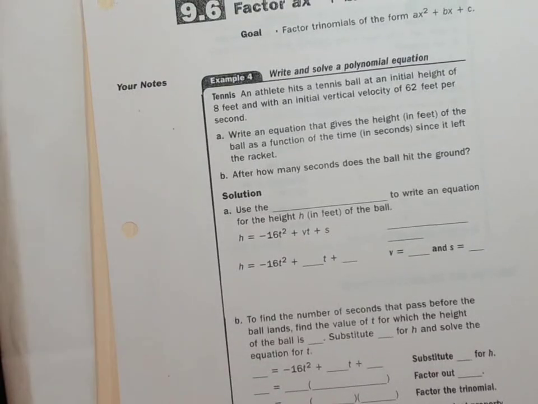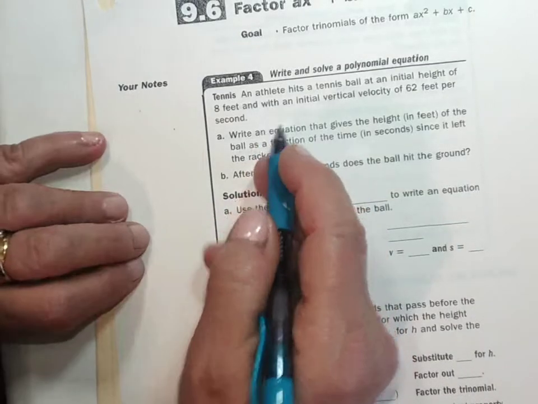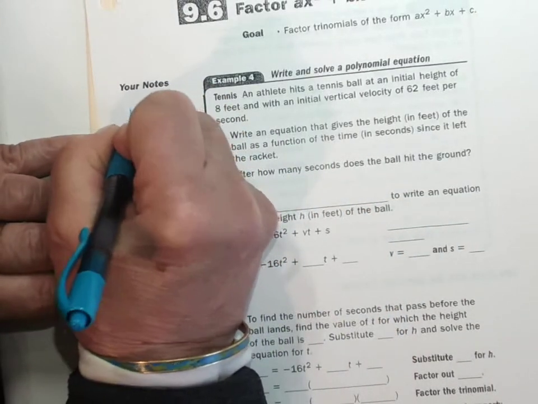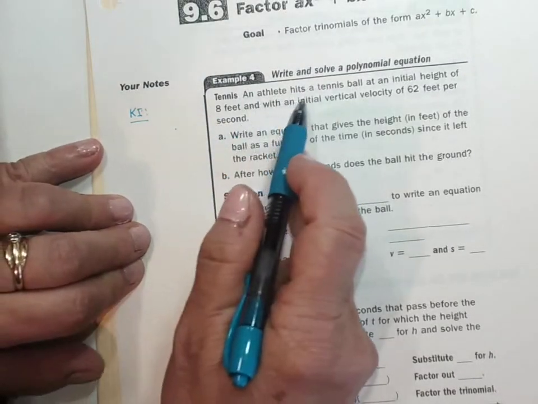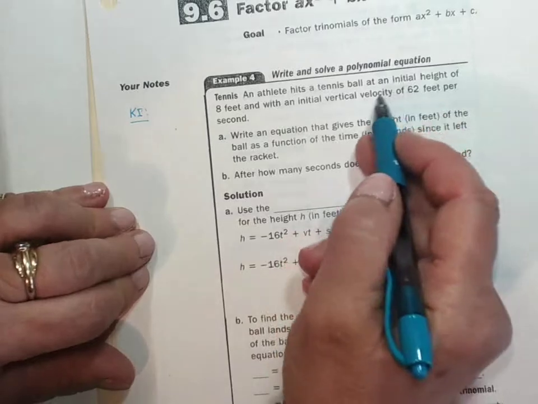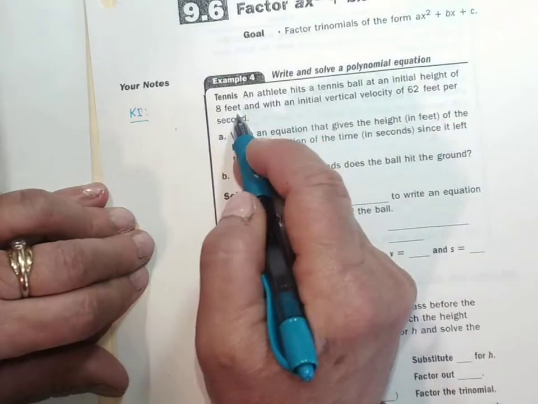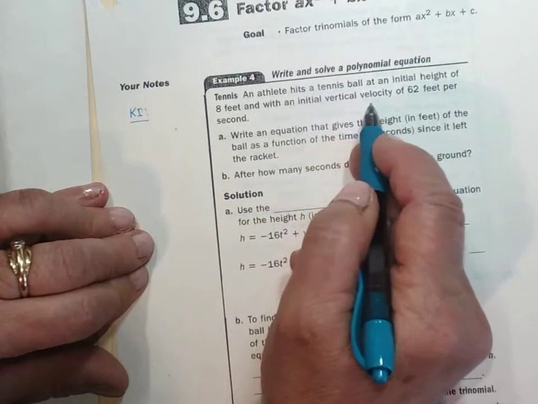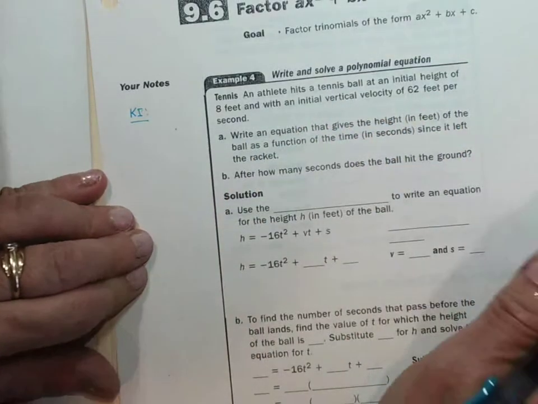All right, so we're going to have our key information over here. An athlete hits a tennis ball at an initial height of 8 feet with an initial vertical velocity of 62 feet per second.